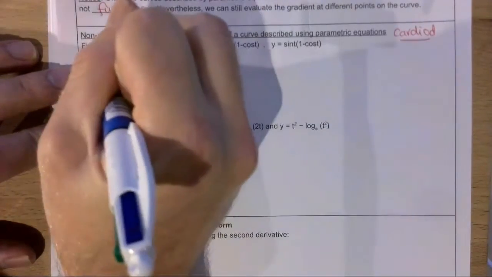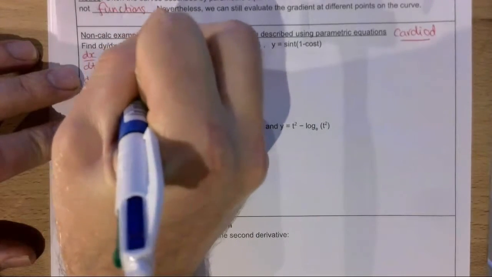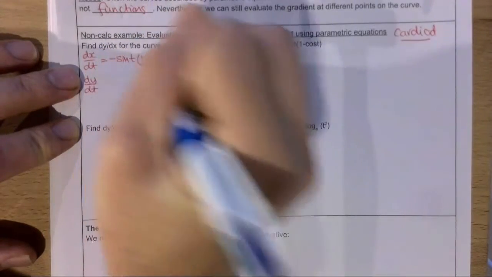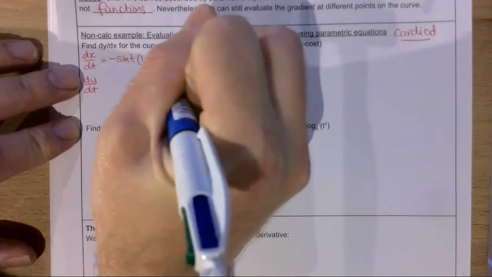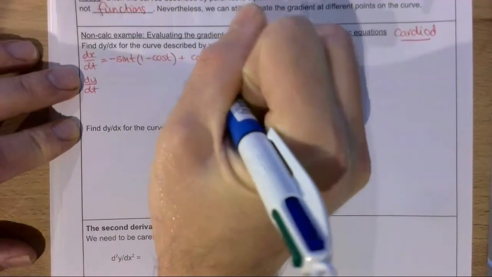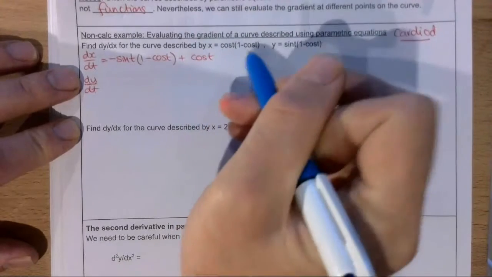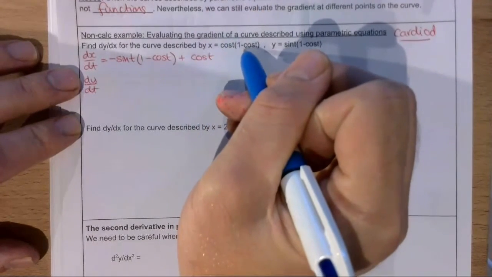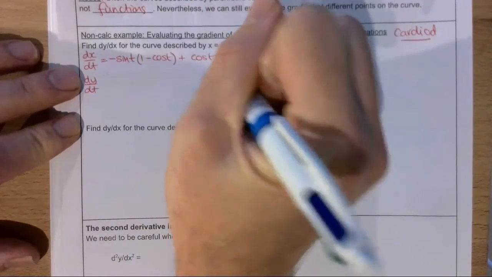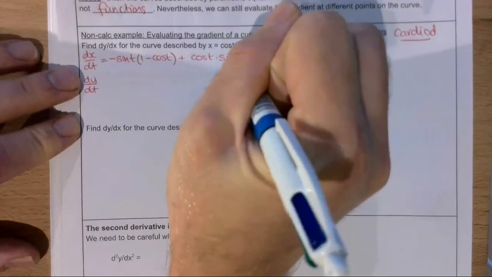So differentiating cos t first of all gives me minus sine t, and then I leave the second term the same. Then I add on the first term left the same times by the derivative of the second. And just being careful here, the derivative of minus cos is sine, so this is just cos t sine t.